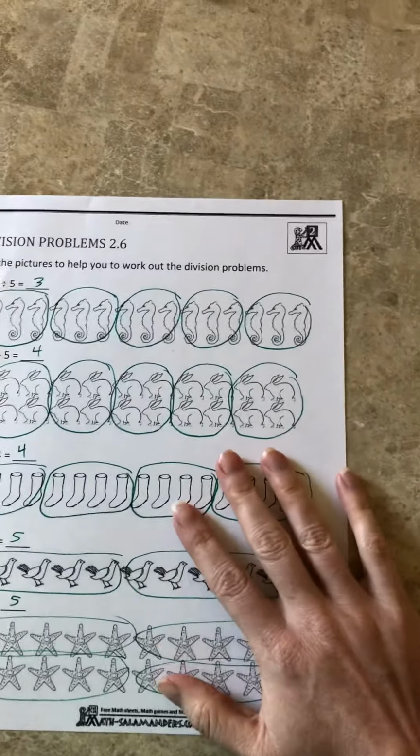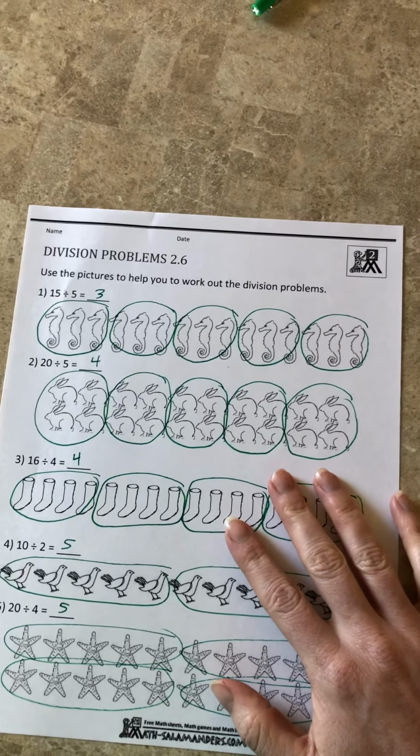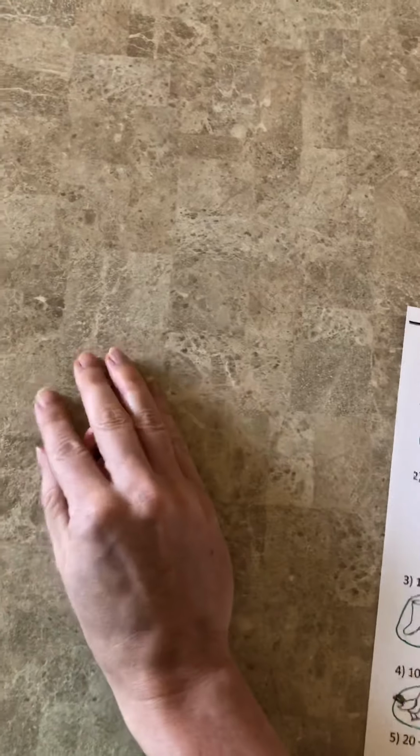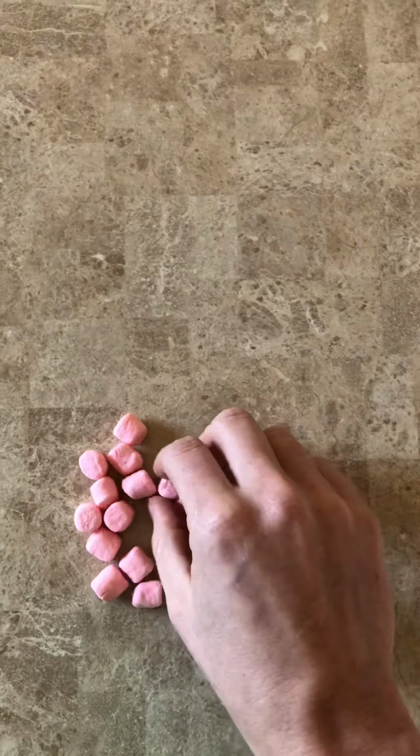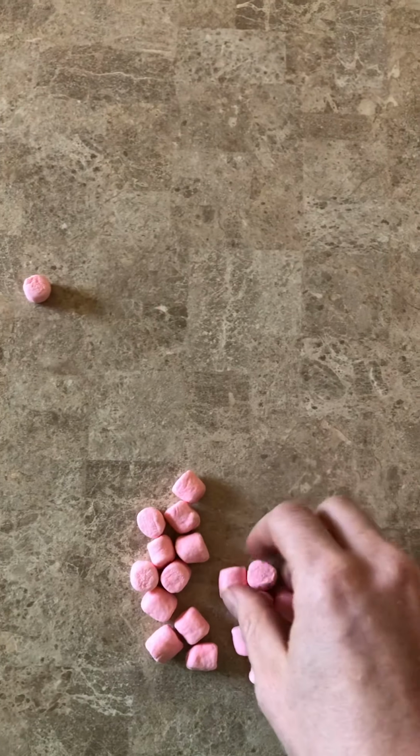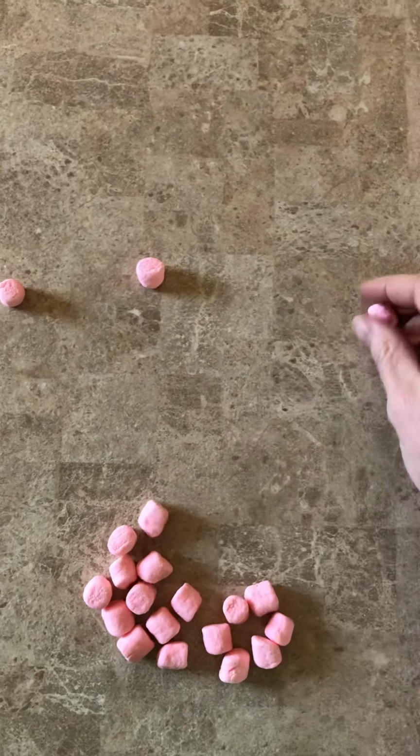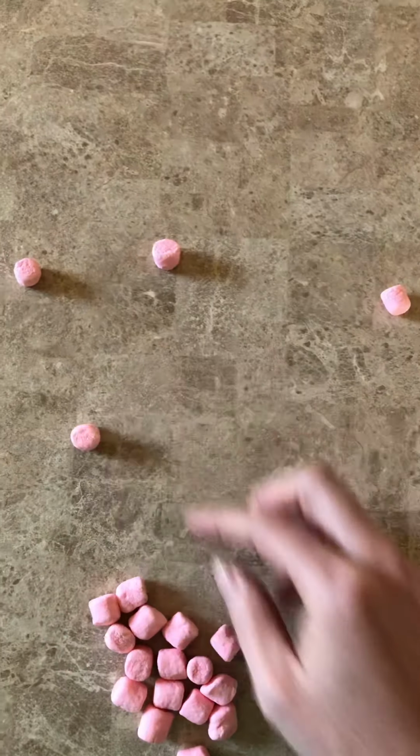So let's look at the next one. 20 divided by 5 equals 4. So I had my 15, I'm gonna add 5 more in here. So 20 divided by 5 equals 4. So again, maybe you like to think of it as dealing out cards.